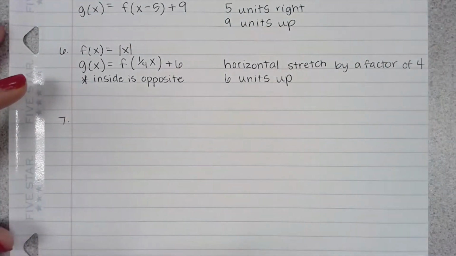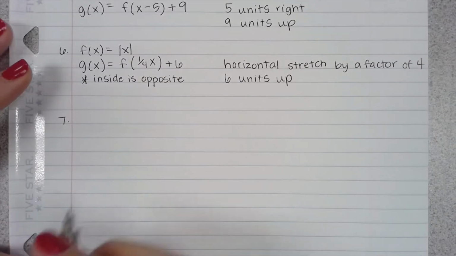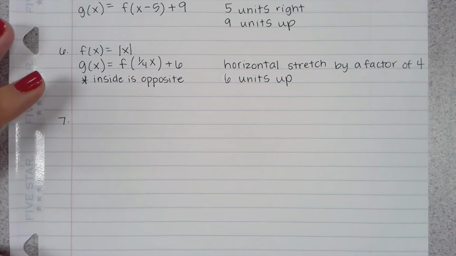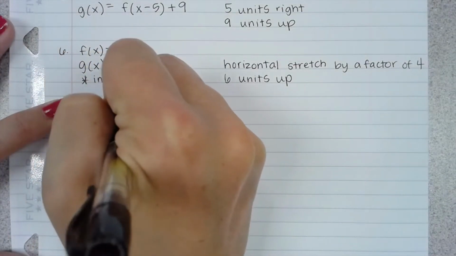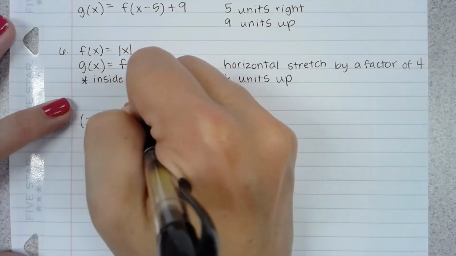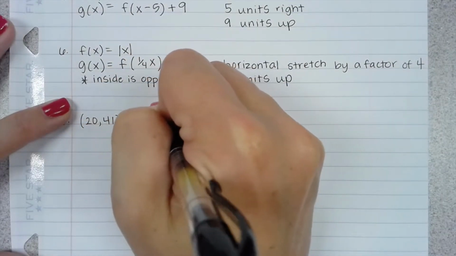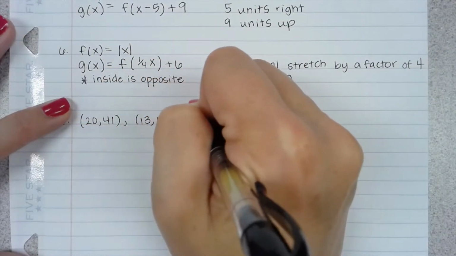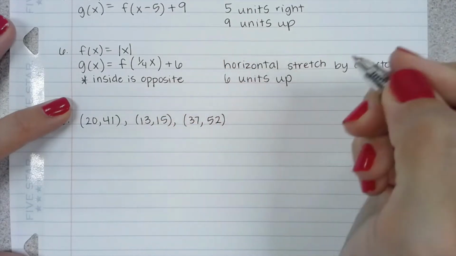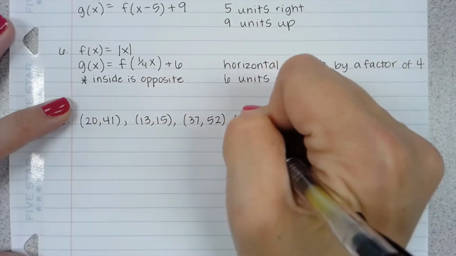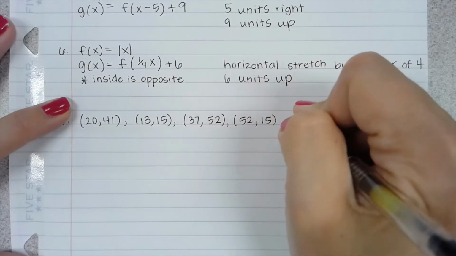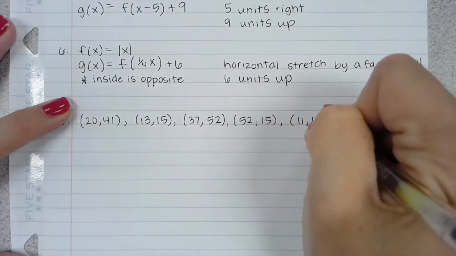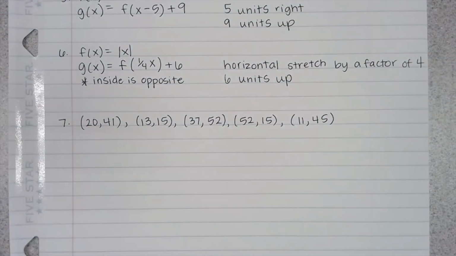So question number 7 says, the following shows the ordered pairs for a 1-to-1 function. Here I'll write down the ordered pairs. So it's 20, 41, so that's the first ordered pair. 13, 15, 37 goes with 52, 52 also goes with 15, and then last but not least in the list, 11 goes with 45. So that's your original set of ordered pairs.